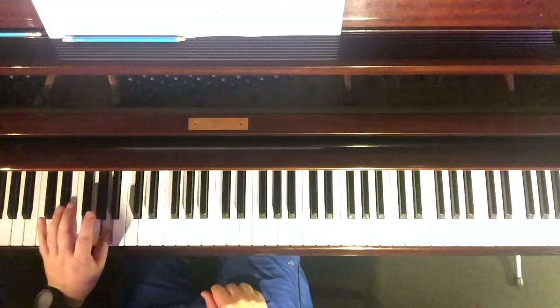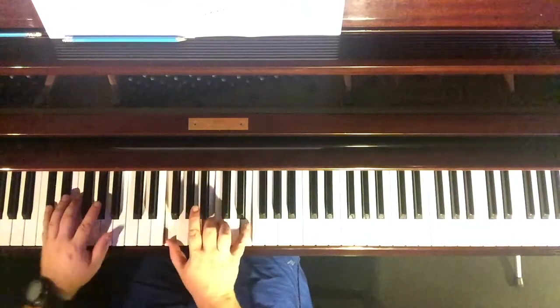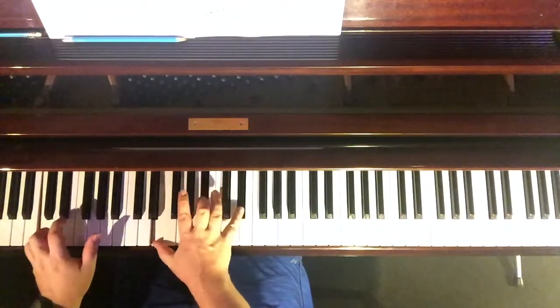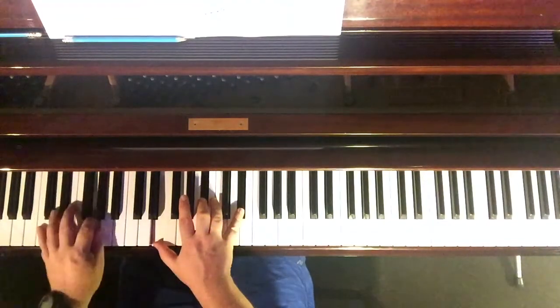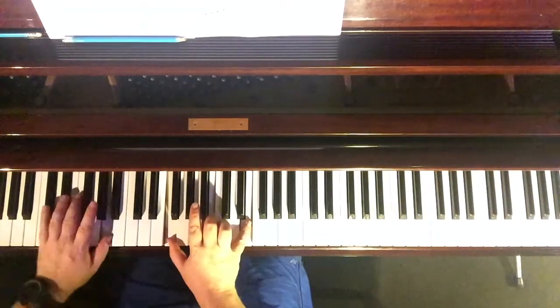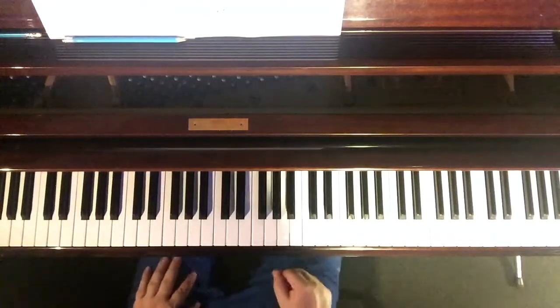Okay, so we've got a semitone drop here. And then a fifth. Same thing, but down a semitone. So it's C7 sharp 9. Back to the D flat 7 sharp 9. Alright, so that's the intro, okay?